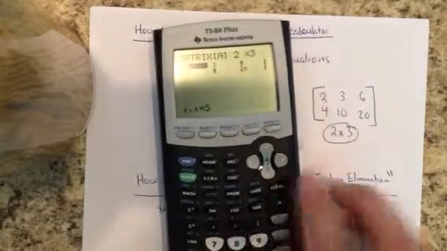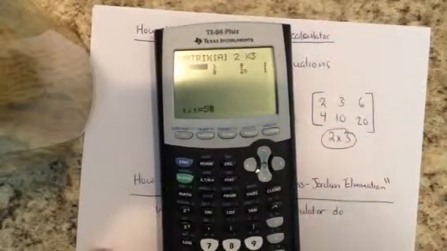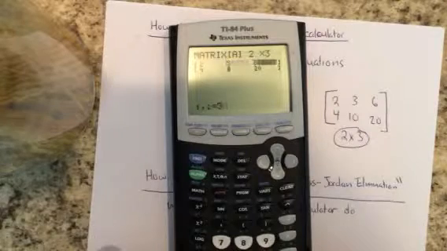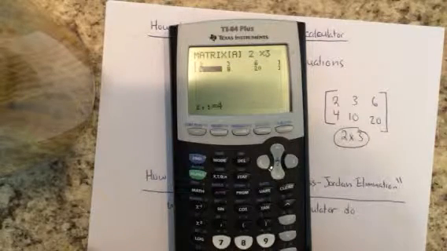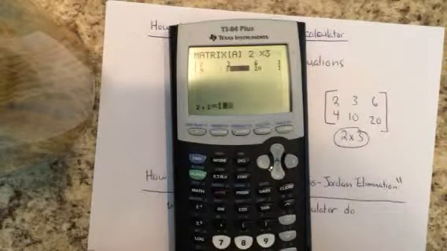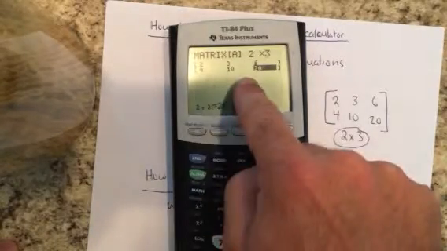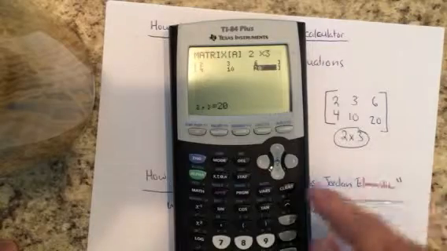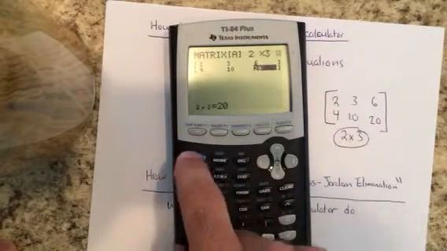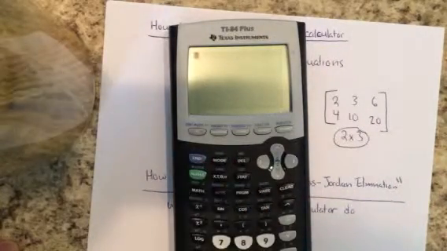And now I just enter the data, so 2, enter, 3, enter, 6, enter, 4, enter, 10, enter, 20, enter. After you put in each entry, press enter to go to the next spot. Now that I have that matrix in there, I hit second quit to get back to the home page.